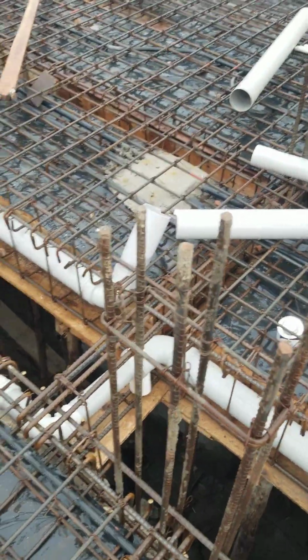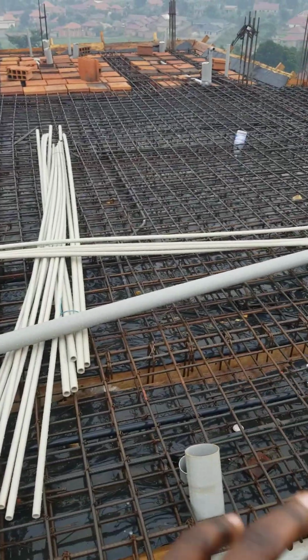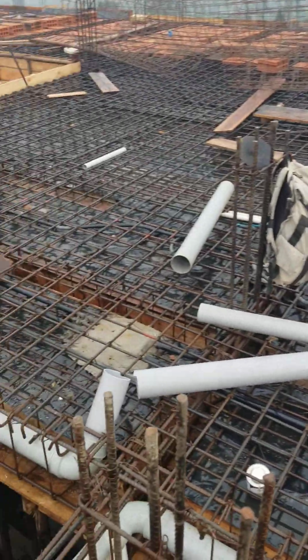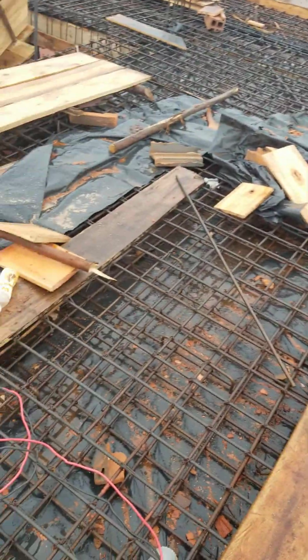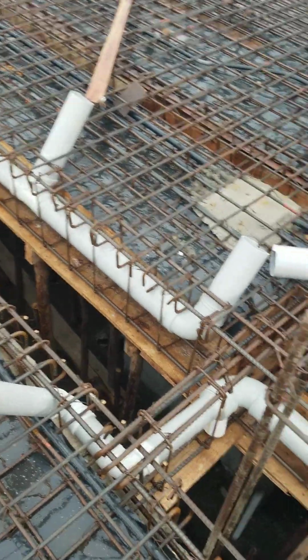To receive water from this open roof. Here, there is an open roof. So this is the stormwater line.